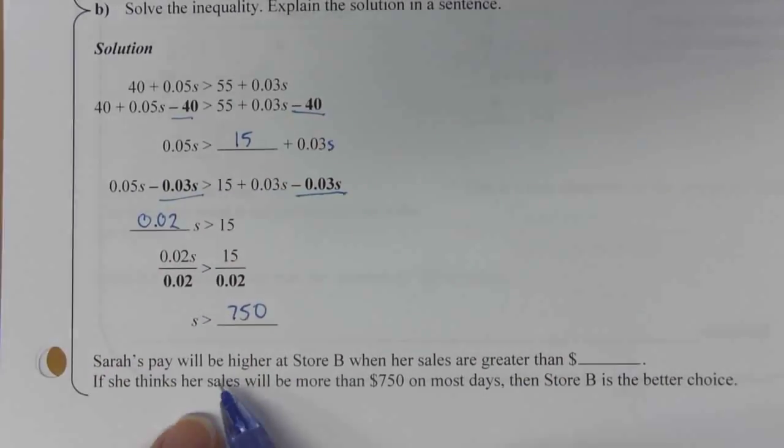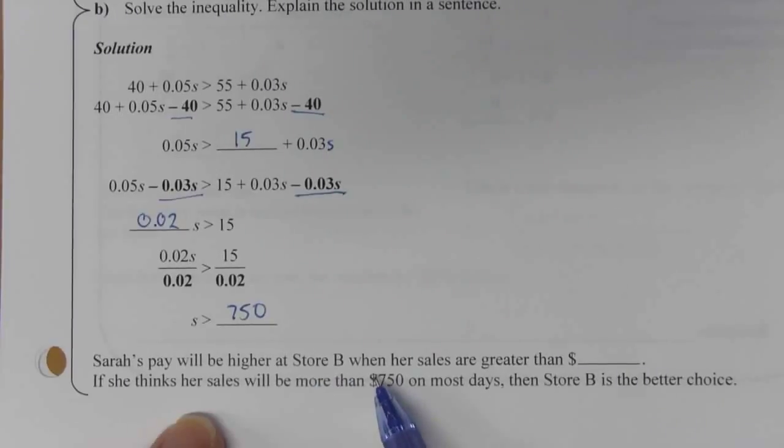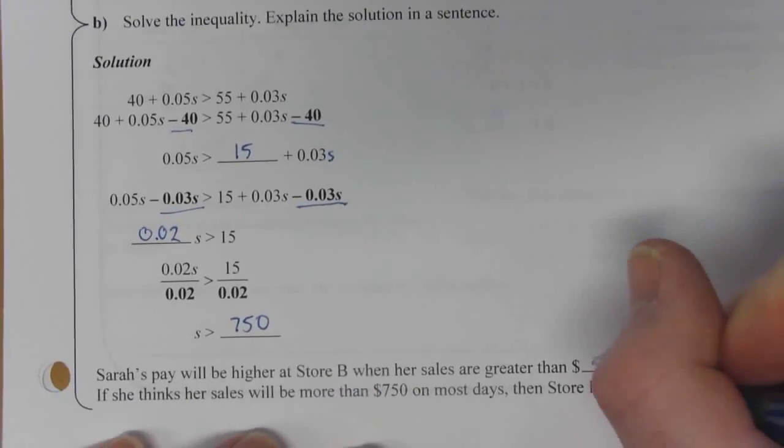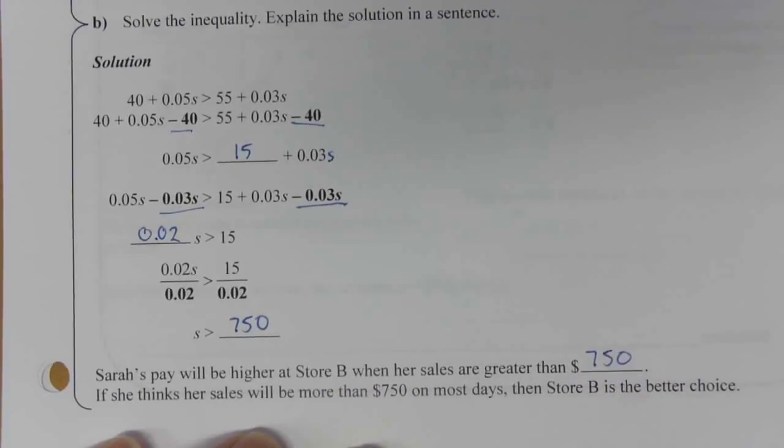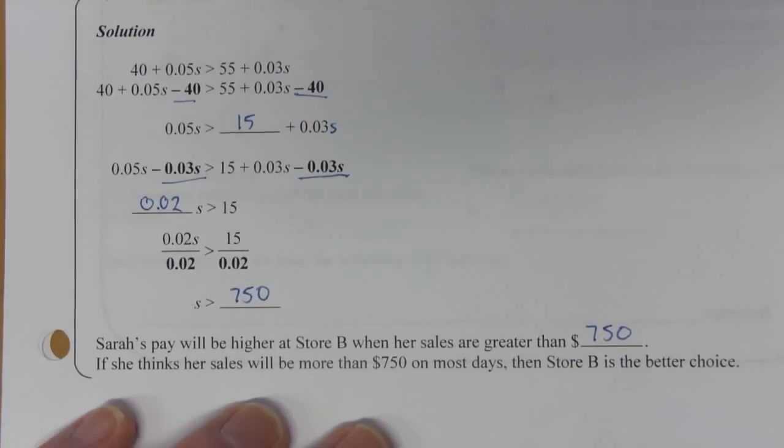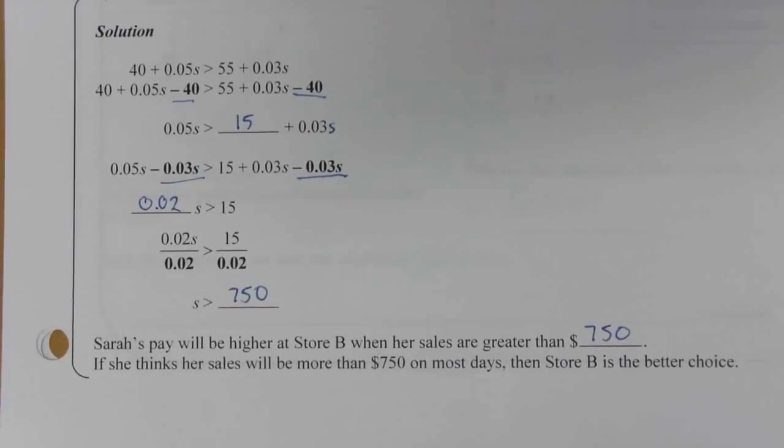So, Sarah's pay will be higher at store B when her sales are greater than $750. That's what we've calculated. If she thinks her sales will be more than $750 on most days, then store B is the better choice for her. If it's going to be less than $750 a day, then store A will be the better choice.